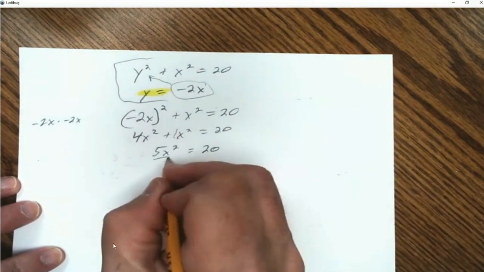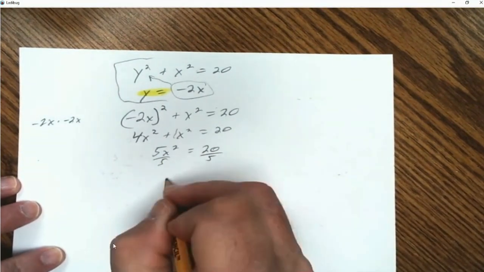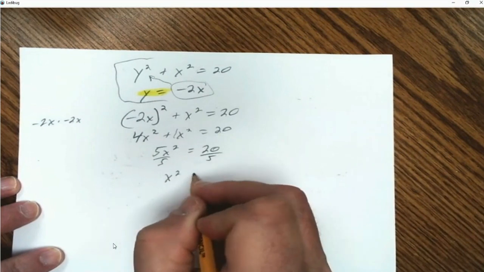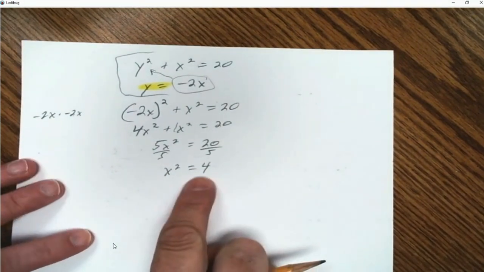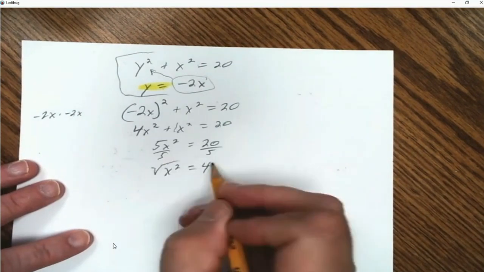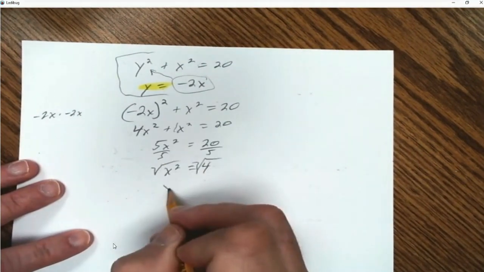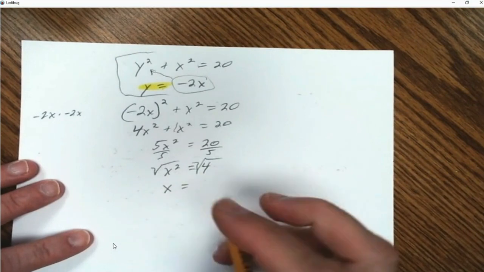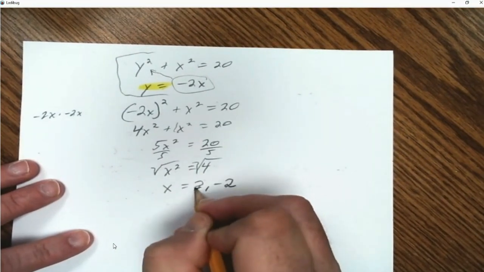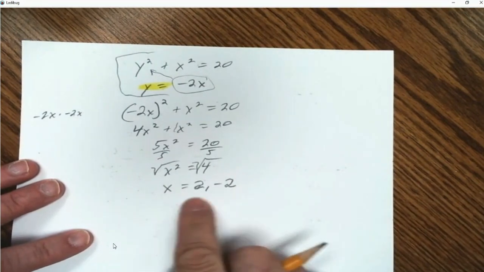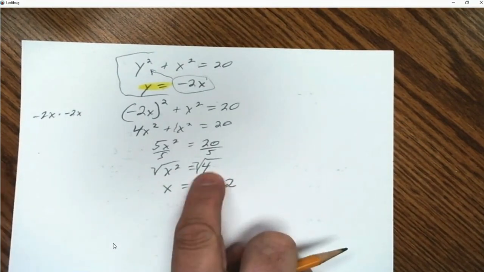Divide both sides by 5. X squared equals 4. So if x squared equals 4, we take the square root of both sides. X equals, what's the square root of 4? It's 2 and negative 2, because negative 2 times negative 2 is 4, and 2 times 2 is 4.